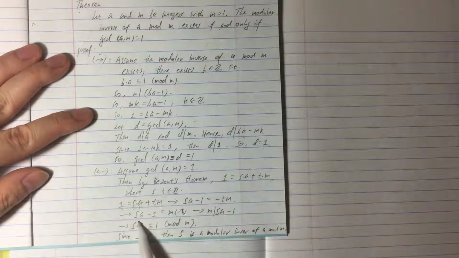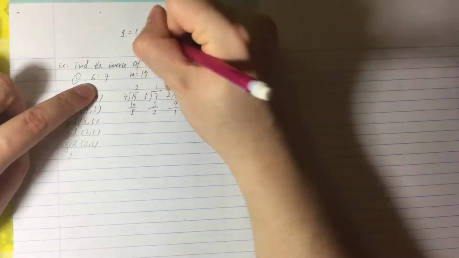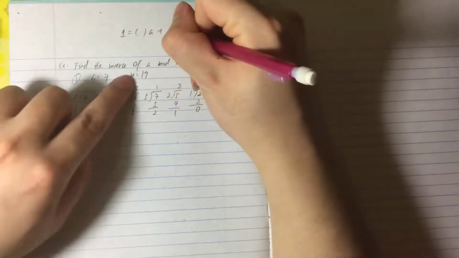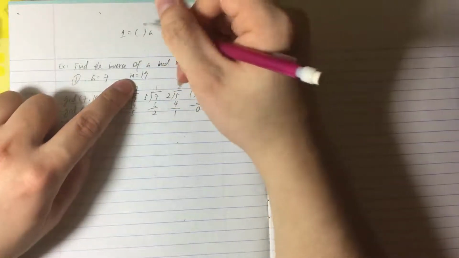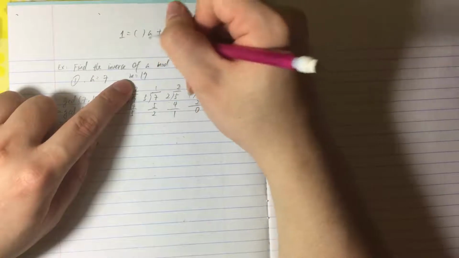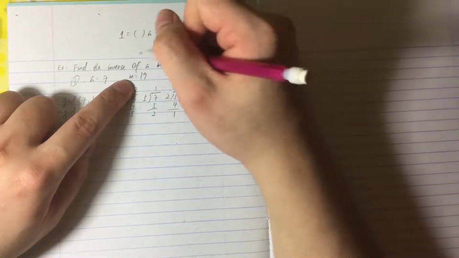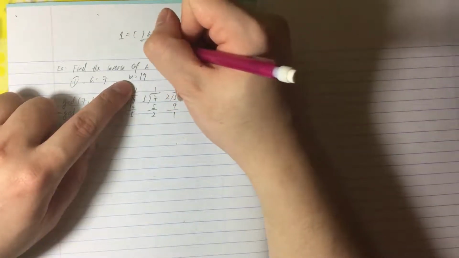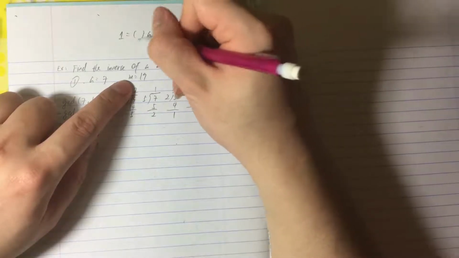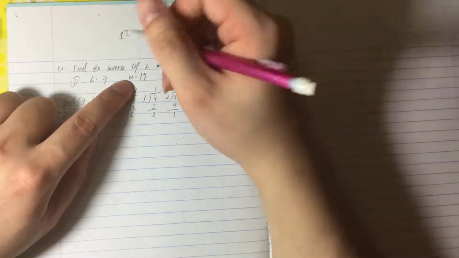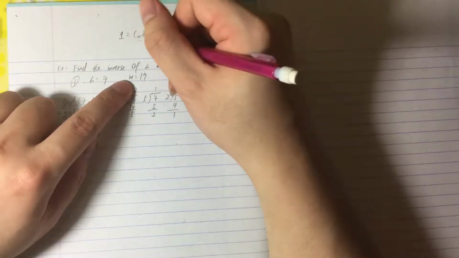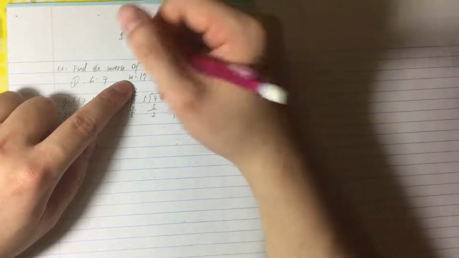So if I can write 1 equal to some number times a plus some number times m with integer coefficients, then the integer in front of a is the inverse of a. So that's our goal.